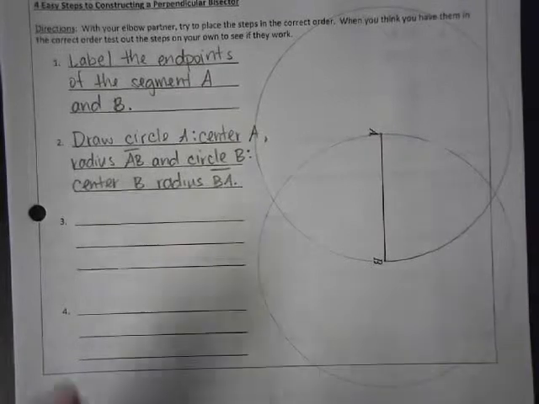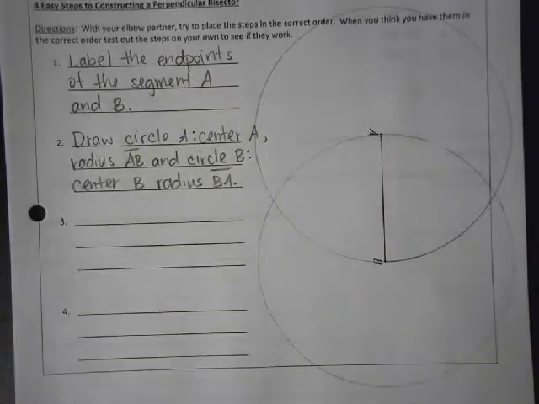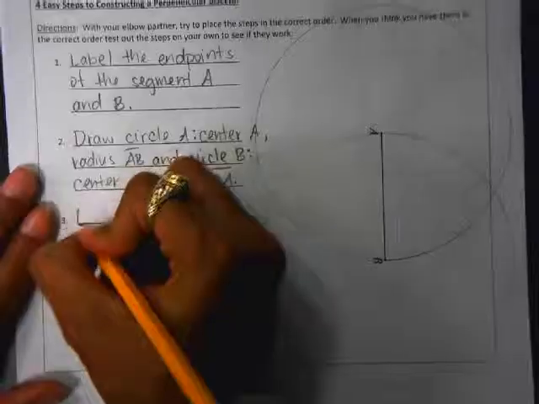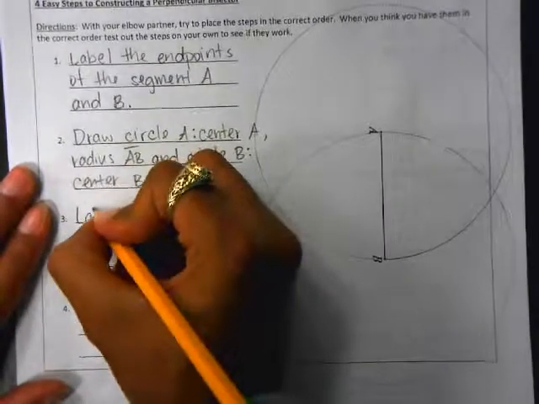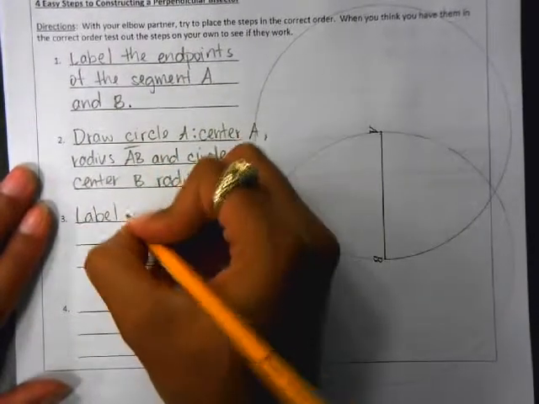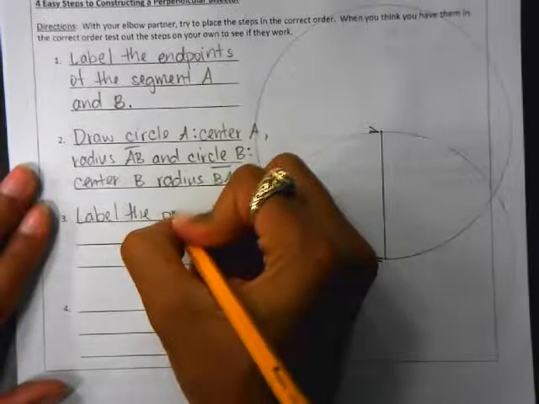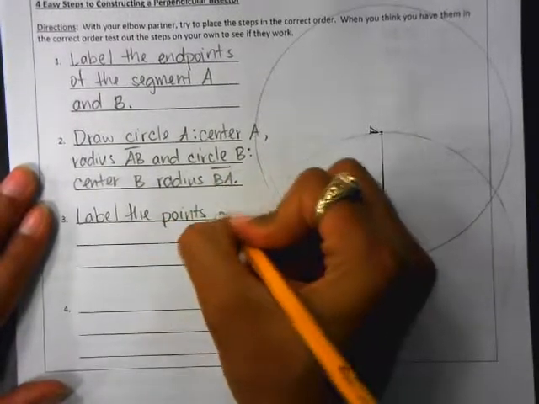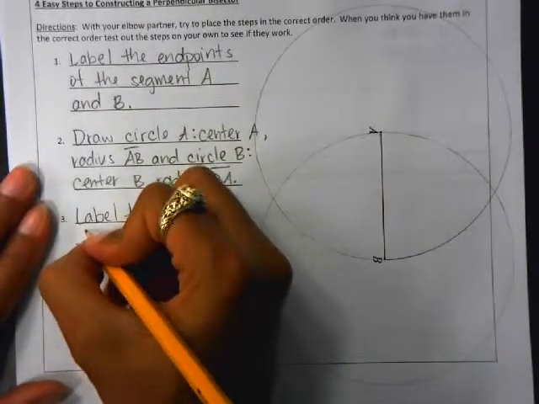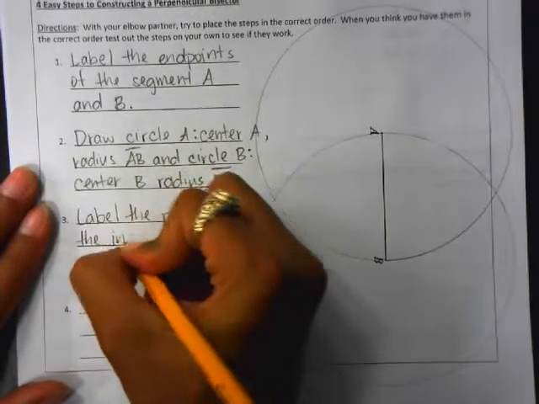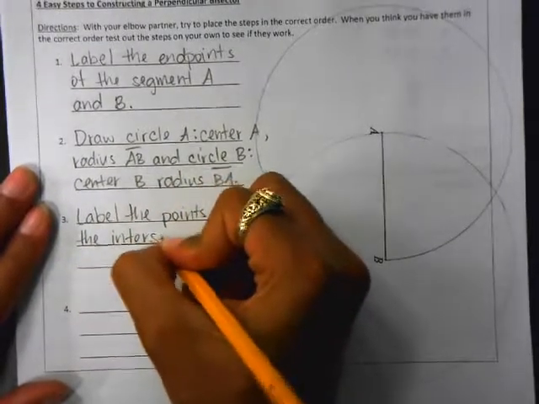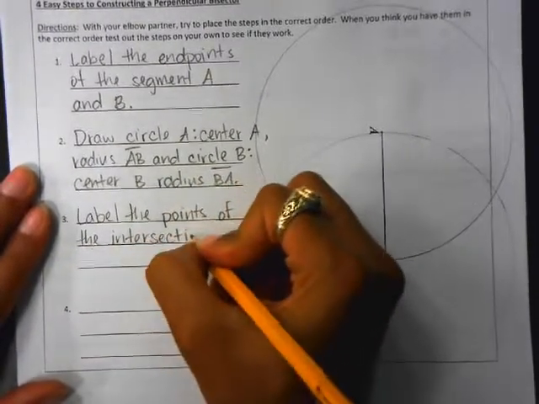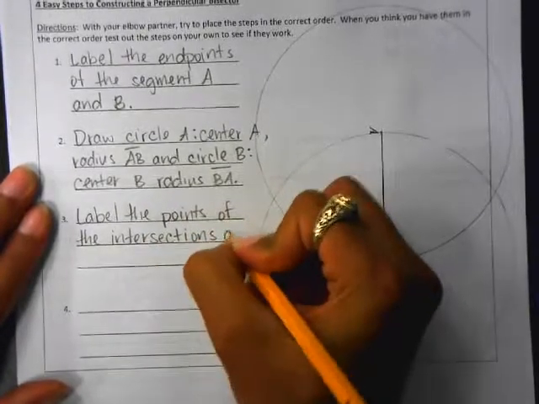So I have to label the points before I can draw CD. So I'm going to label the points of the intersections as C and D.